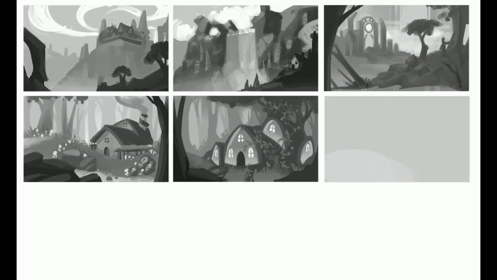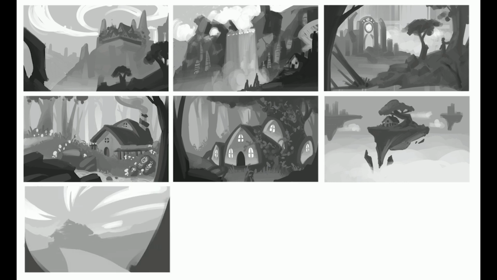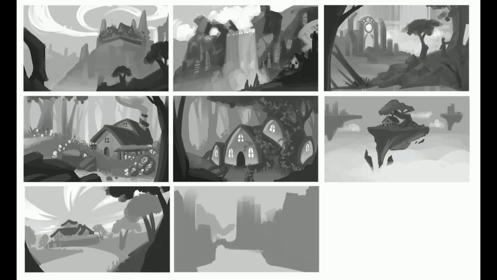Here you can see I'm looking for different camera angles, different environments, different feelings. The only thing that I have in common, going back to my keywords that I wrote down in my brief phase, is some nature elements, maybe some kind of architecture and some magical elements. Sometimes I sketch in some characters, sometimes I don't. It doesn't really matter at this stage as they are not the main focus.